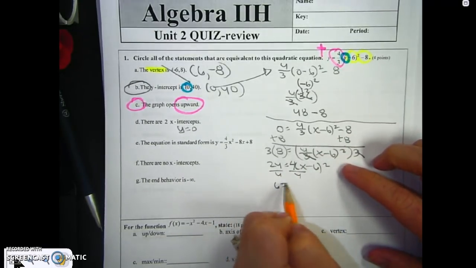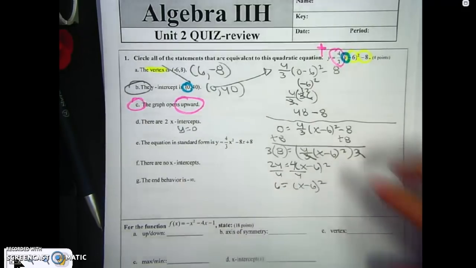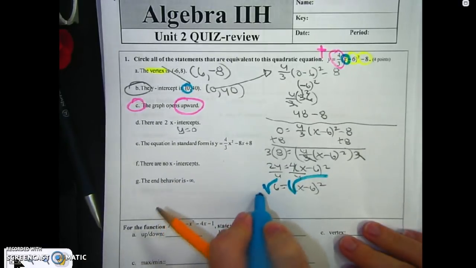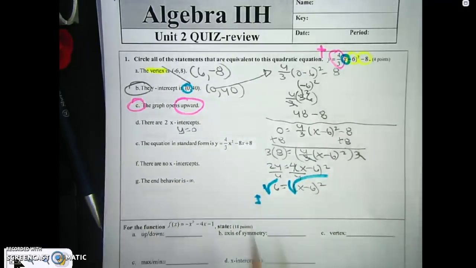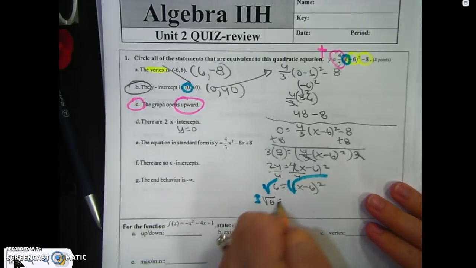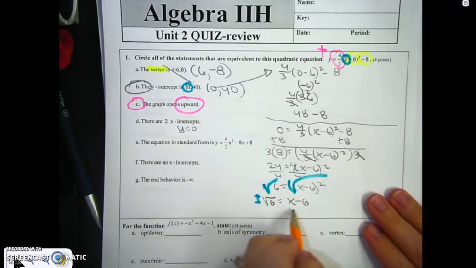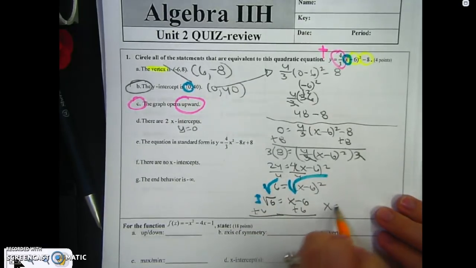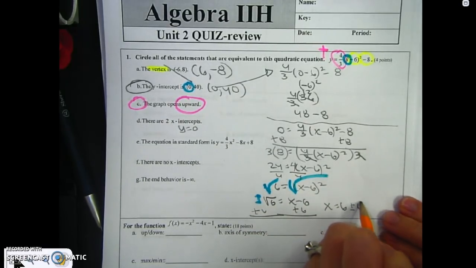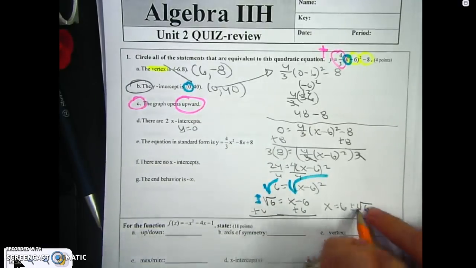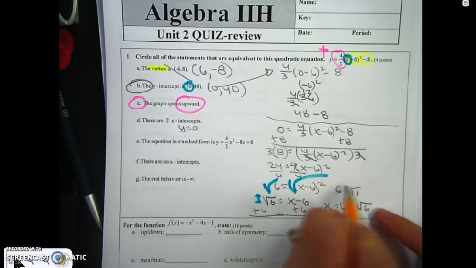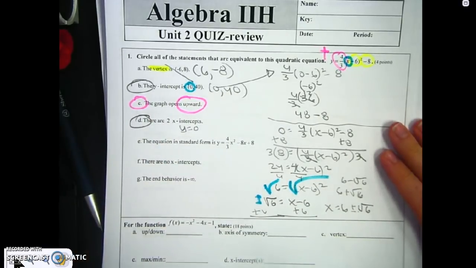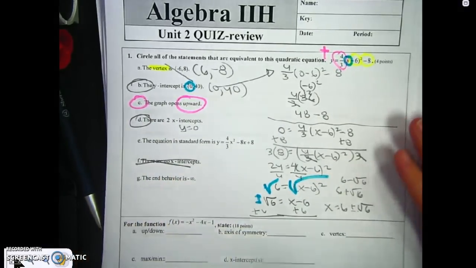Some of you will do this all in one step, and that's fine. Now I square root. Square root equals plus or minus. I can't take the square root of 6, so I leave it. Add 6 to both sides. So x equals 6 plus or minus square root of 6. So I do have 2. I have 6 plus square root of 6, and I have 6 minus square root of 6. So yes, there are 2, which means it's not that there are 0.